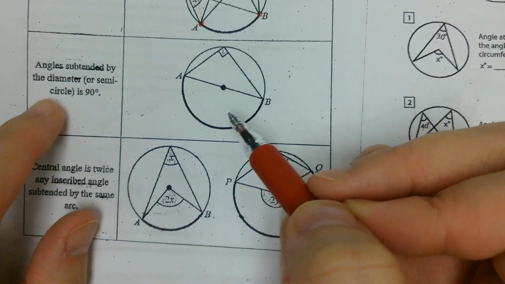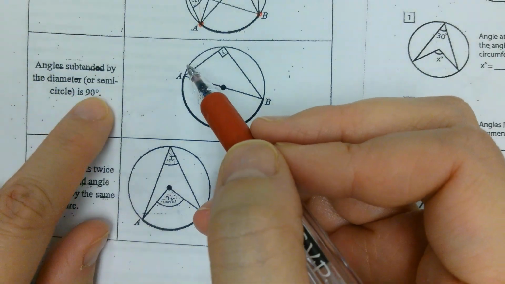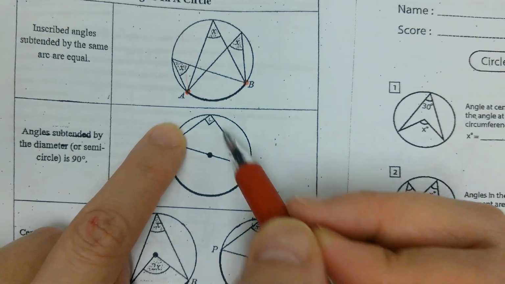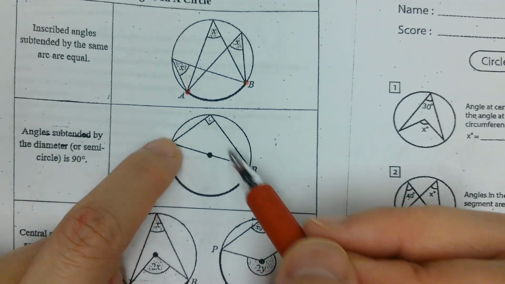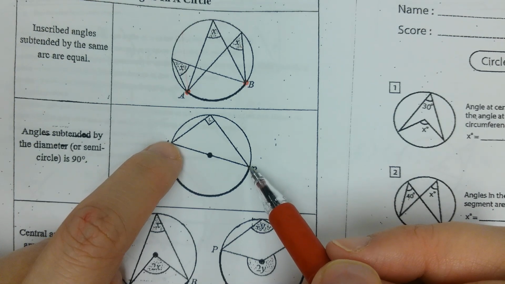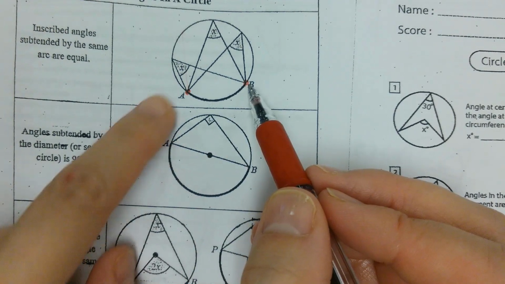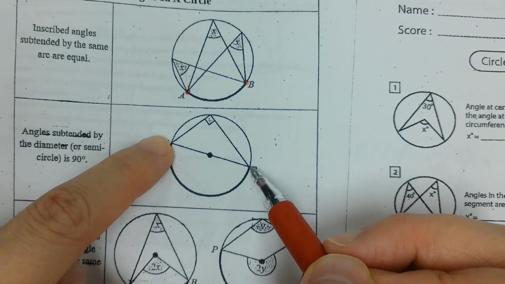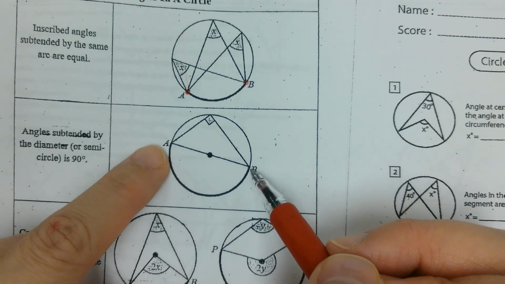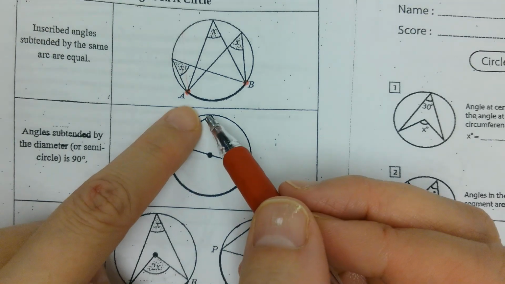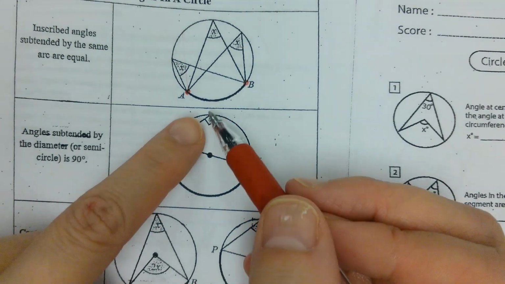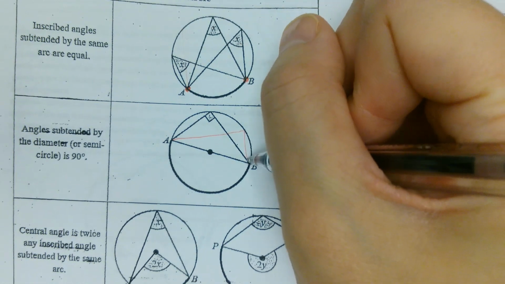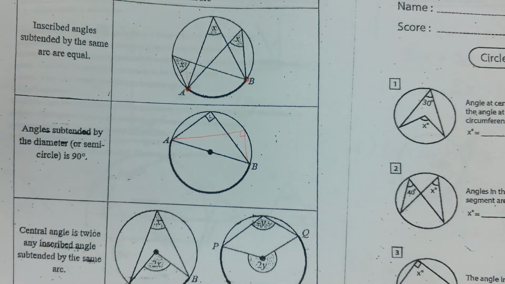And if your arc is the diameter, the angle that it makes is 90 degrees. So your arc could be this short or your arc could be this long. If your arc is all the way across, where your diameter is, that inscribed angle is 90 degrees. Again, I could draw another one like this, and this is also 90 degrees.